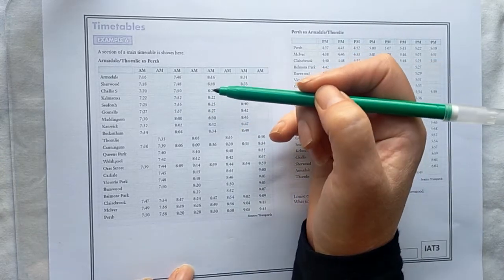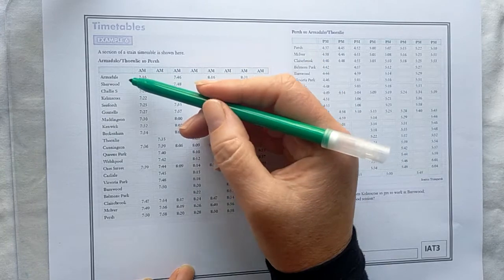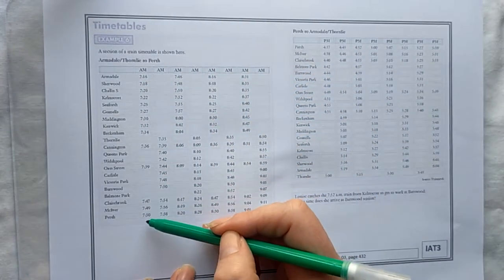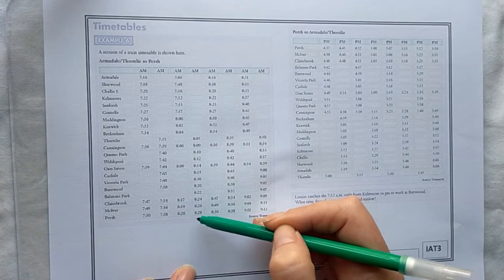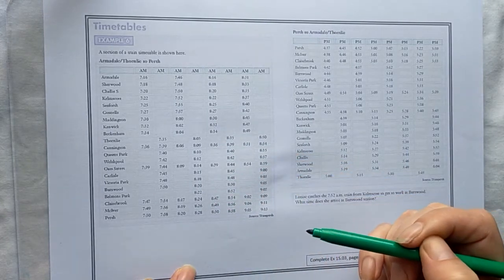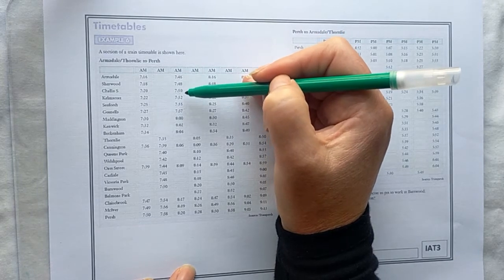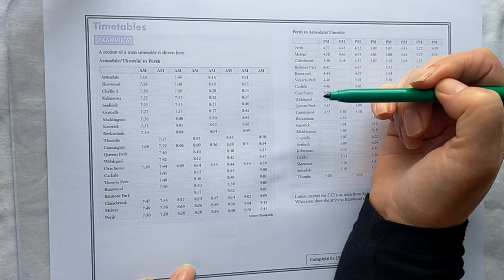So if you're using a timetable, you need to, one, know where you're going to be getting on at. That gives you some options. But you need to look at the other end of the line of where you're going to and see what time you arrive, and then work your way backwards as well to make sure that you leave on a train or a bus or whatever it is you're looking up early enough to get to where you're going to.